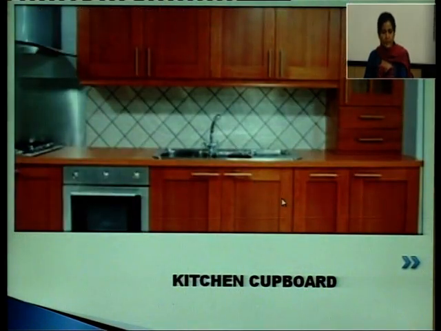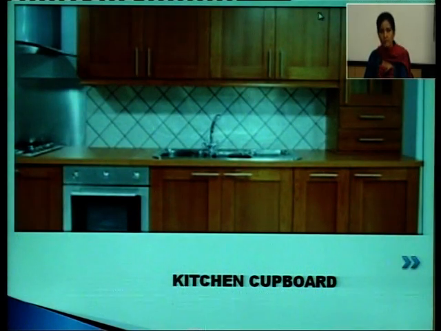And the next is the kitchen cupboard. Here you can see kitchen cupboards, various shelves are provided below the counter. This is the counter of the kitchen, and some cupboards are provided below the counter or the worktop, or some are provided above the worktop area, and a small unit is provided here which has glass on the shutters to keep the glassware in this particular zone.